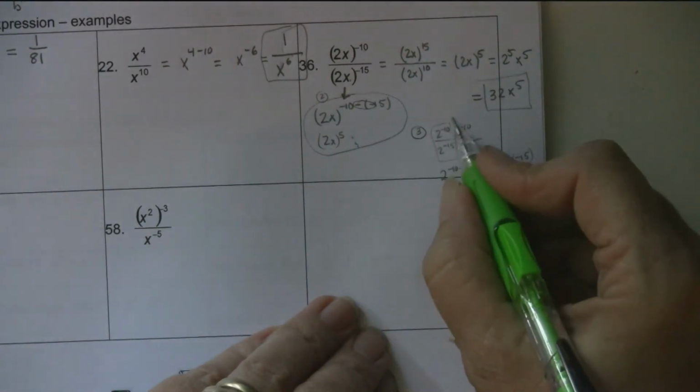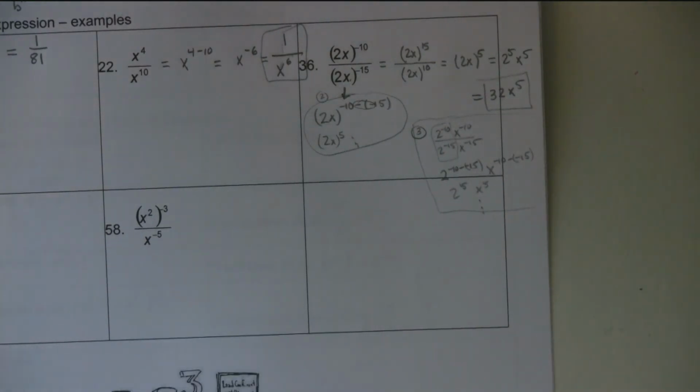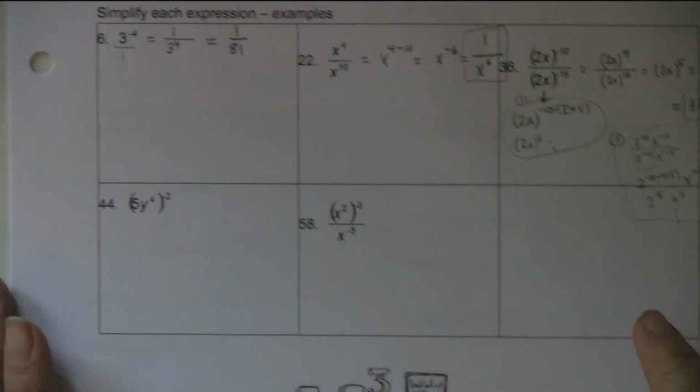This works out to, now you can see that it's going to be the same. So there are different ways of going, and it doesn't matter. Whatever way you think would be good.